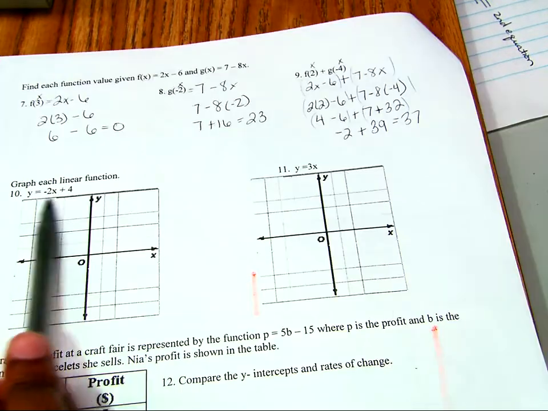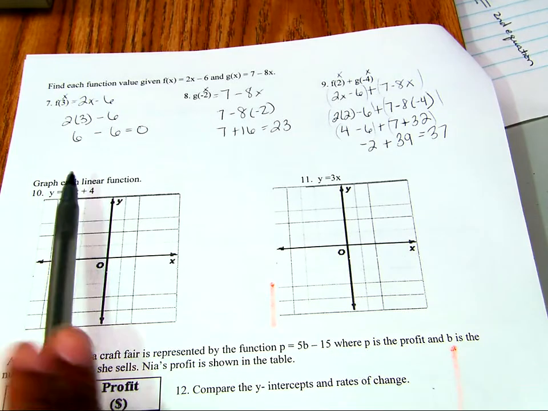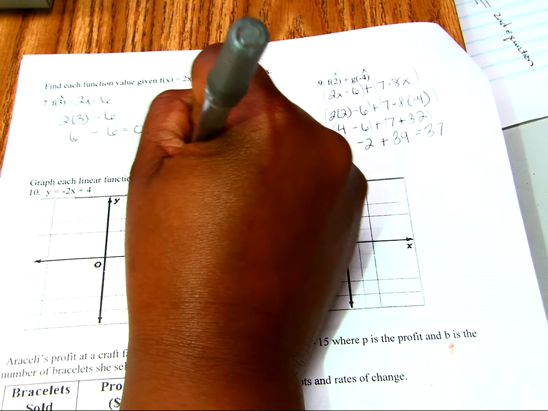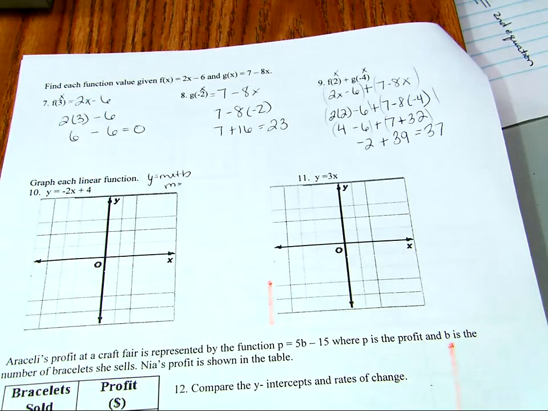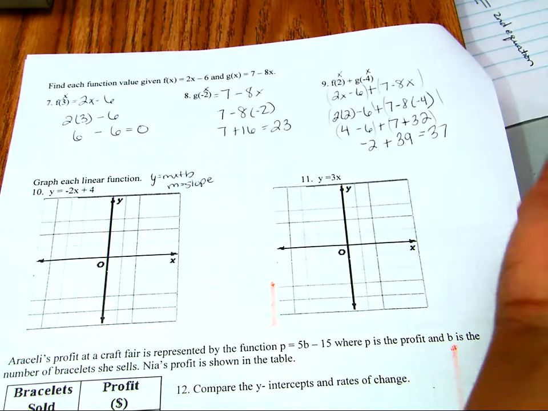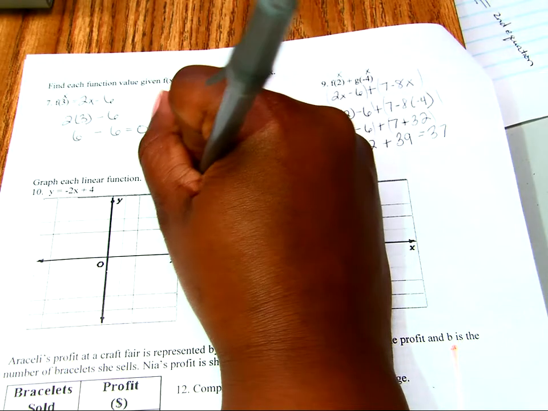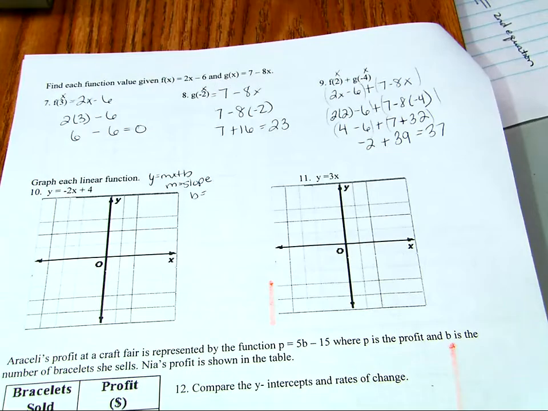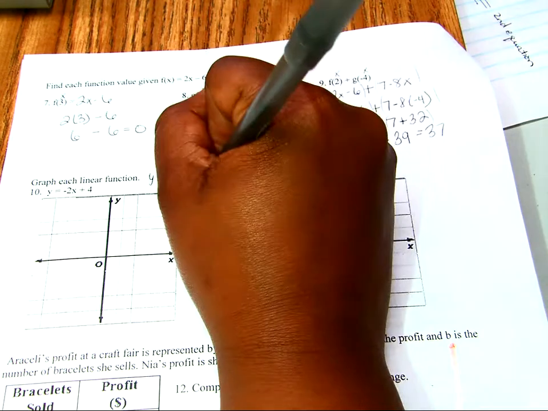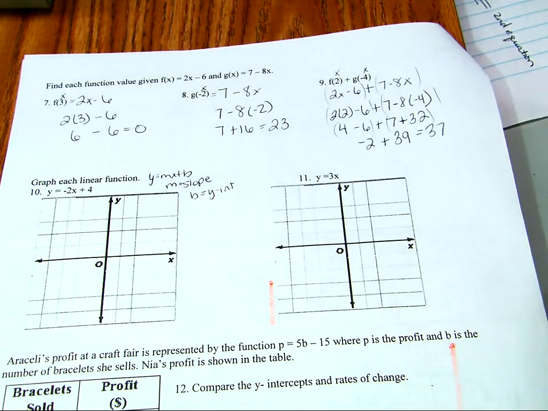What form is this in? If you said slope-intercept form, you are correct. Y equals mx plus b. M stands for, if you said slope, that's correct. And slope tells us how to move. B stands for, if you said y-intercept, you were correct. And the y-intercept tells us where to start.